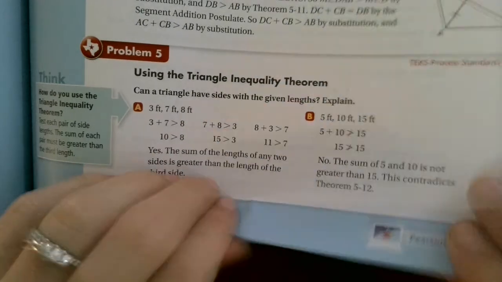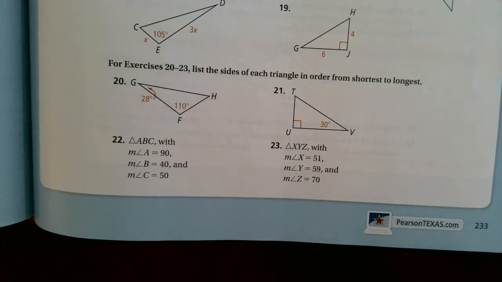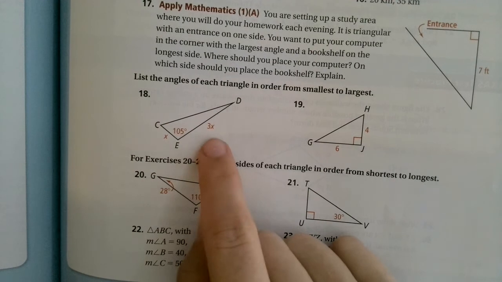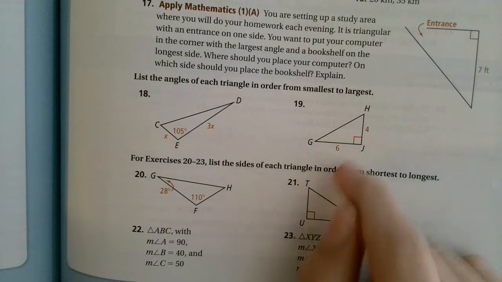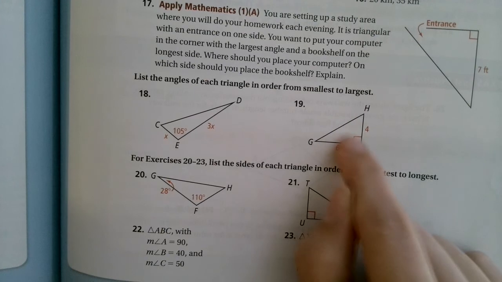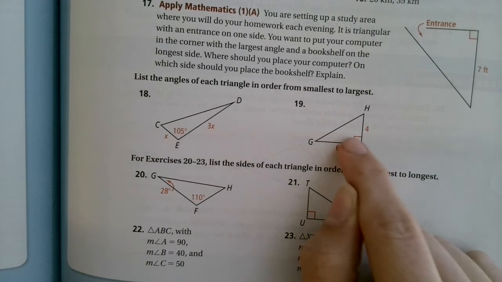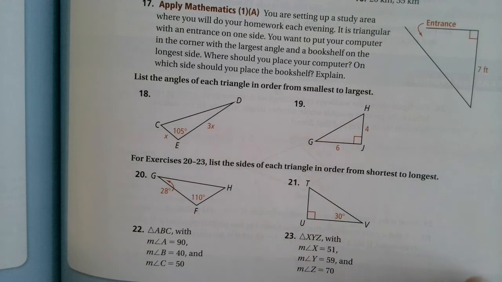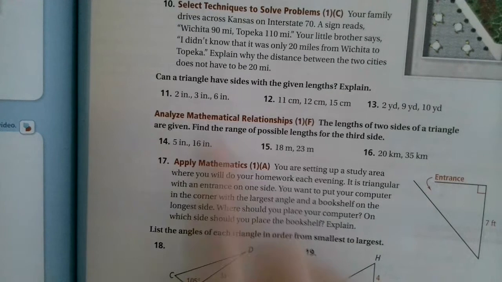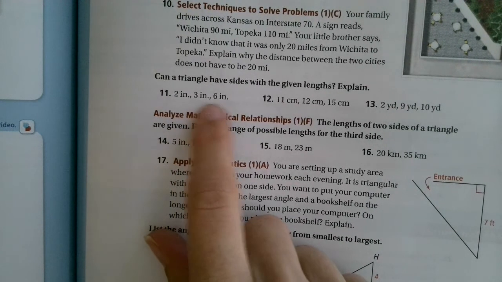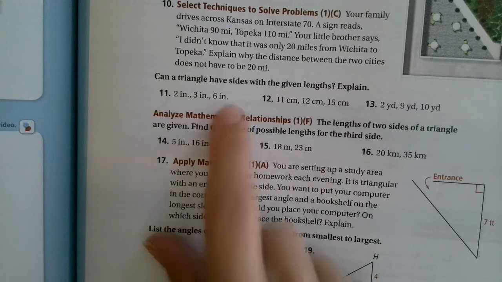So we keep that in mind for the problems that we're doing, whether we're listing angles from smallest to largest. Remember, 3x is bigger than x. Remember, the biggest angle, if we have a 90-degree angle, that's automatically going to be the biggest angle in a triangle. So please keep that in mind. When you're checking if triangles work, can a triangle have sides with these lengths? Make sure you check all the sides. And then this question is very important, okay?